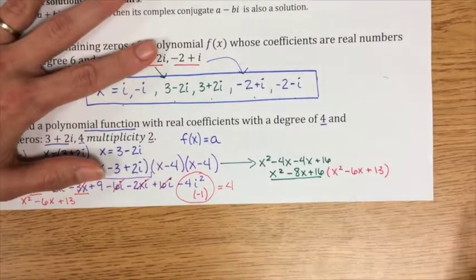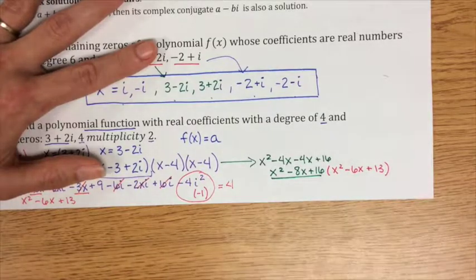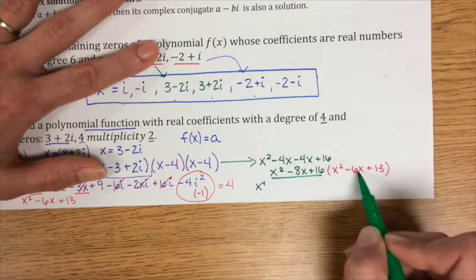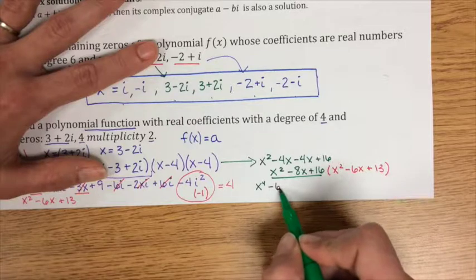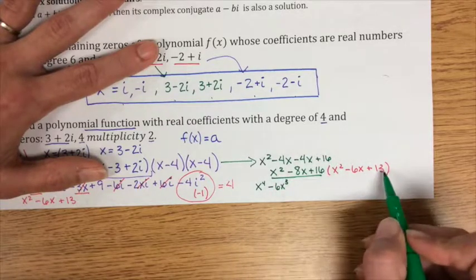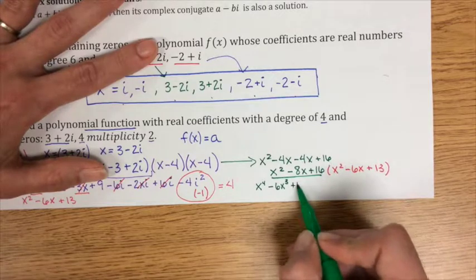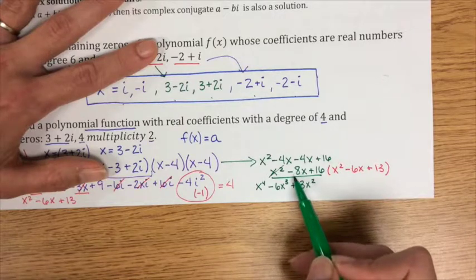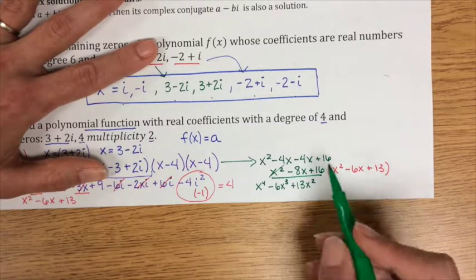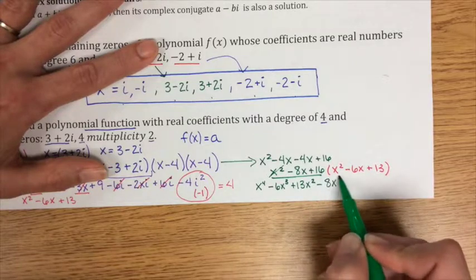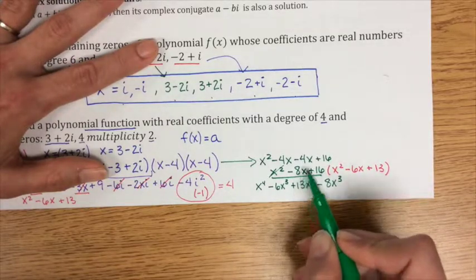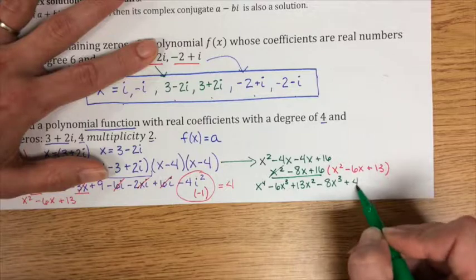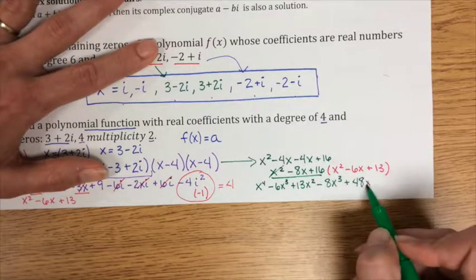And let's distribute this. So x squared times x squared is x to the 4th. X squared times -6x is -6x cubed. X squared times 13 is +13x squared. So I'm done with that. Let's go to the -8x. -8x times x squared is -8x cubed. -8x times -6x is +6 times 8 is 48, x times x, x squared.